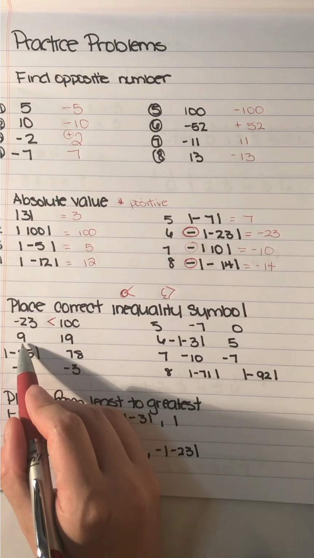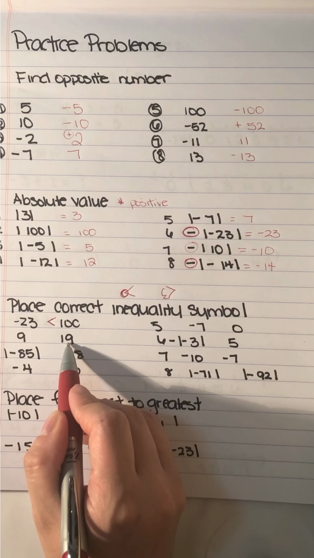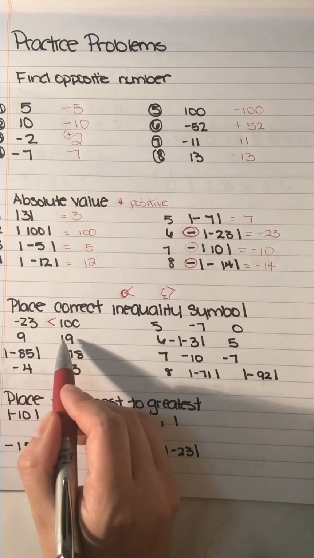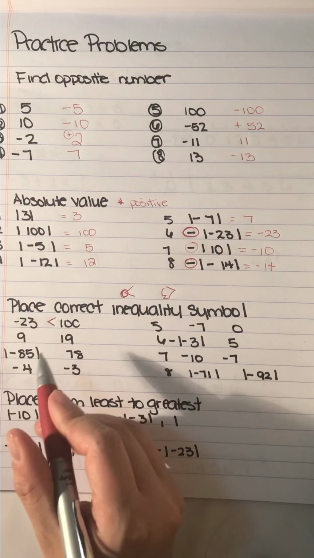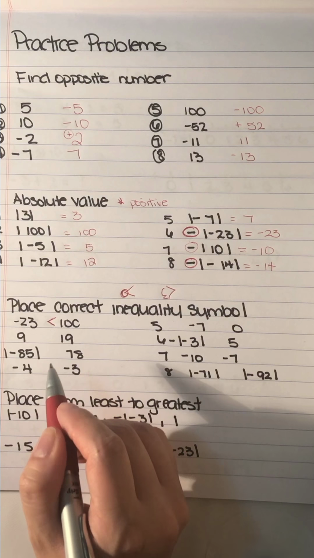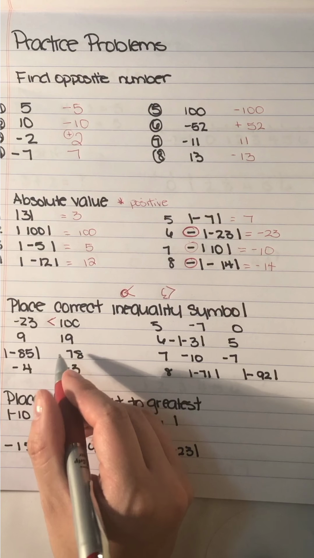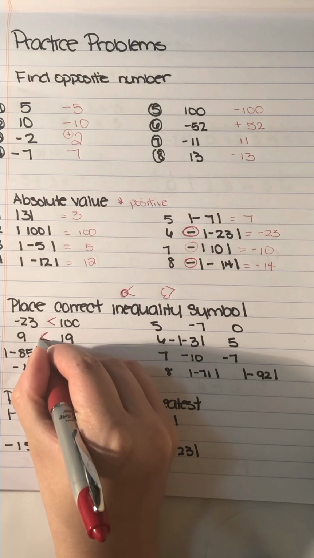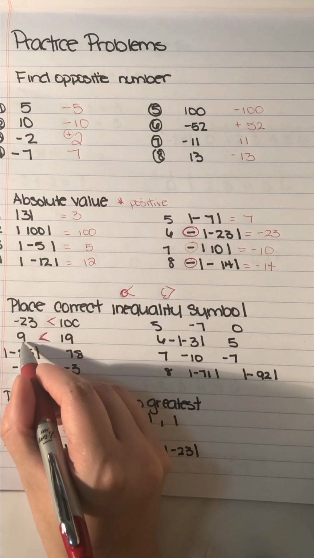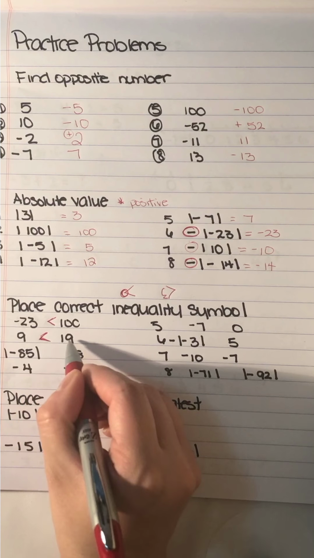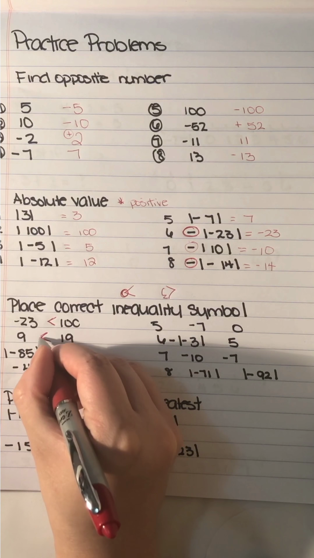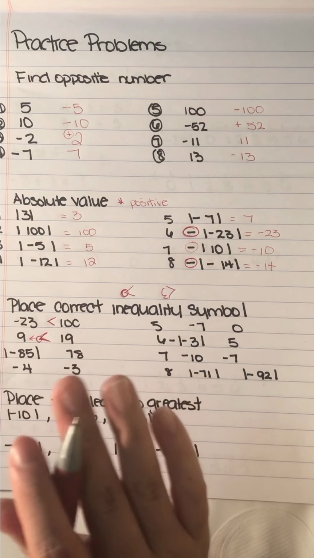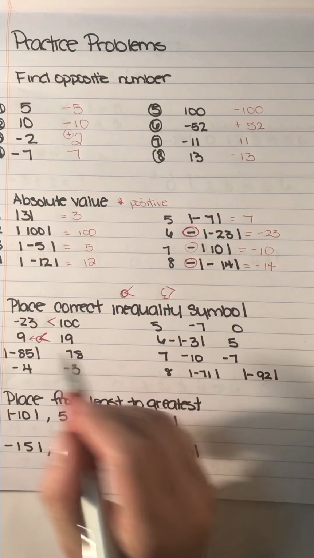What about if we're dealing with two positive numbers? Now we both know that on the number line, 9 and 19 are on the right side of the 0. So we know these both are positive. We know that 19 is clearly bigger. So we write 9 is less than 19. Remember that little point is always pointing to the least, or the smaller number of the two.